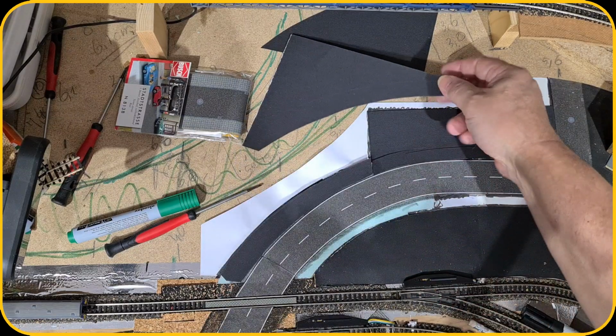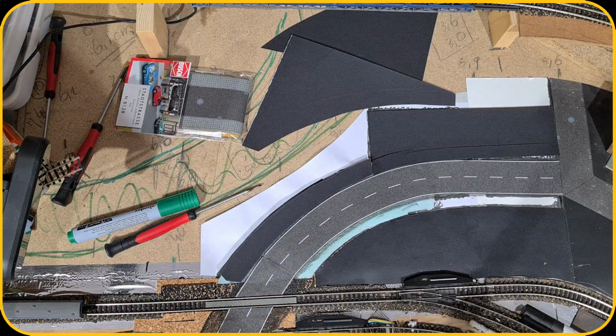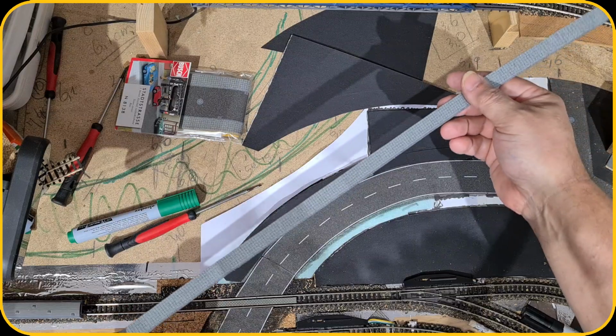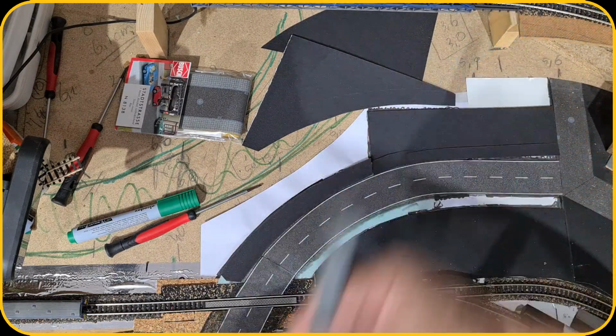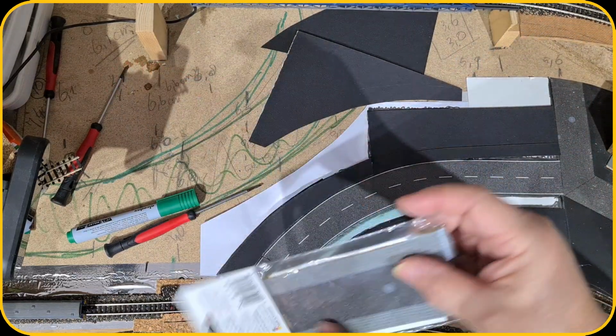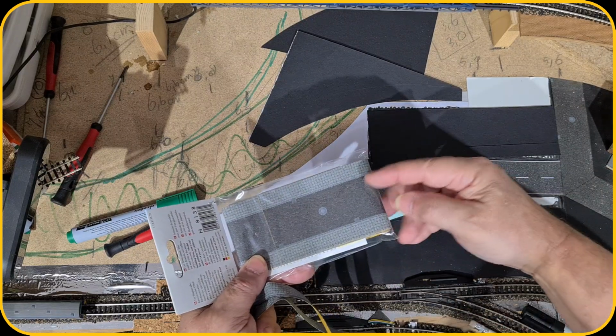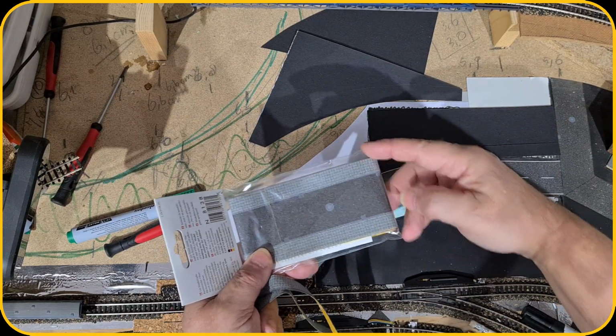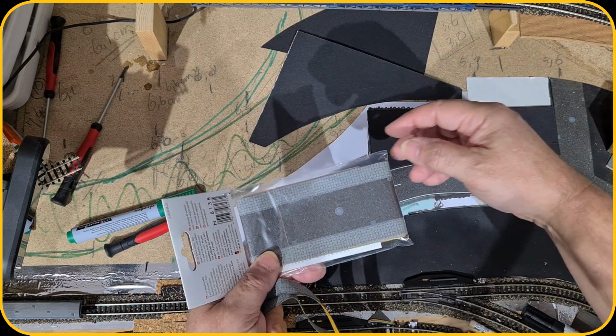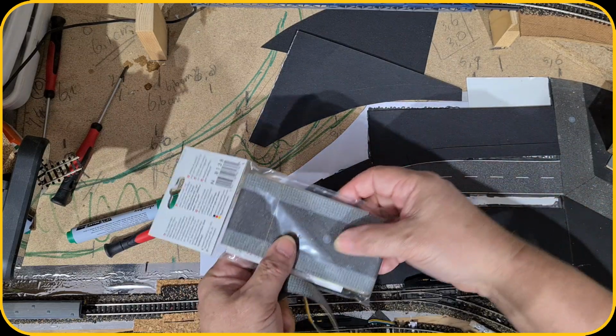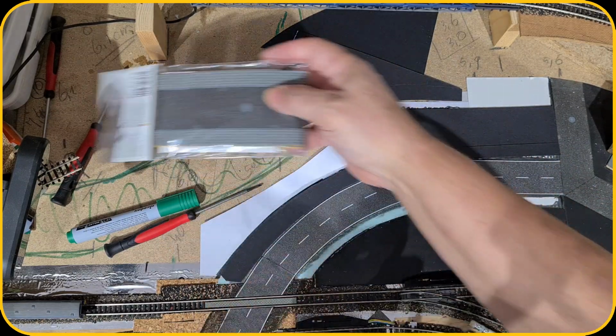So let me take the pedestrian path, so that would be this. So I cut this one off the streets. So I have here a street with at two sides a pedestrian path, but I would like to have them elevated because this is all flat.